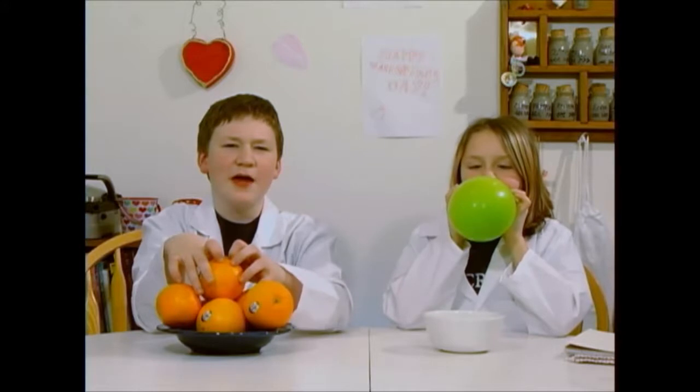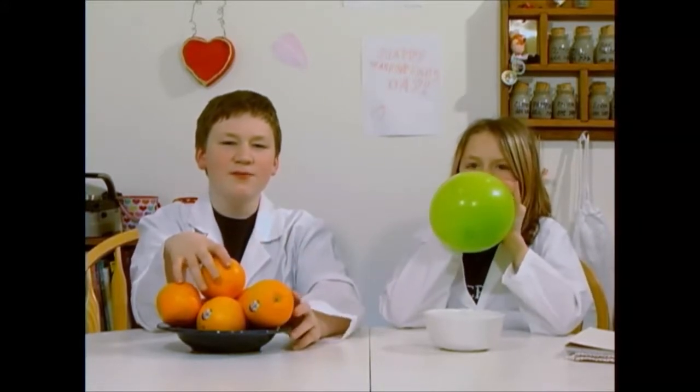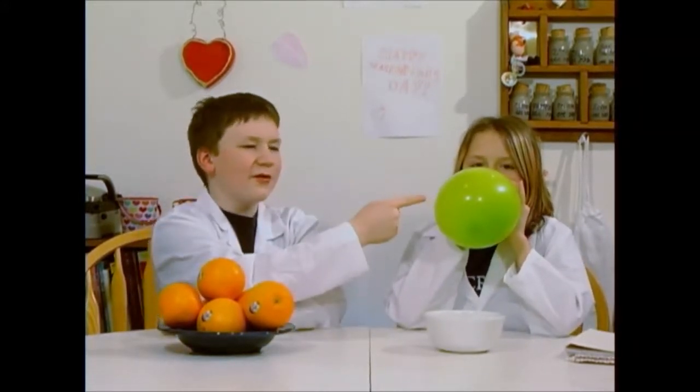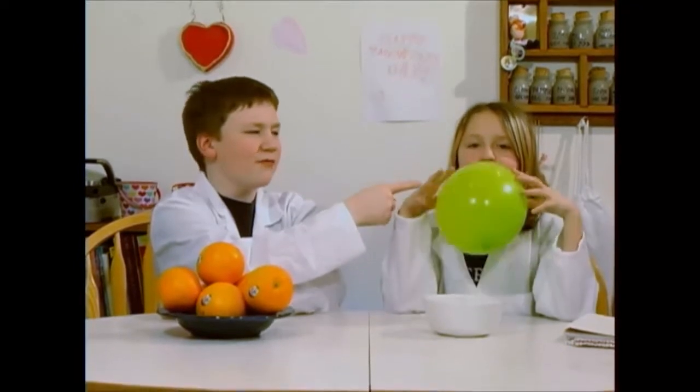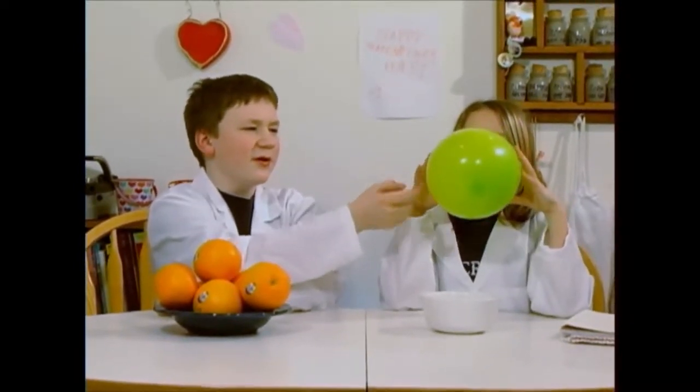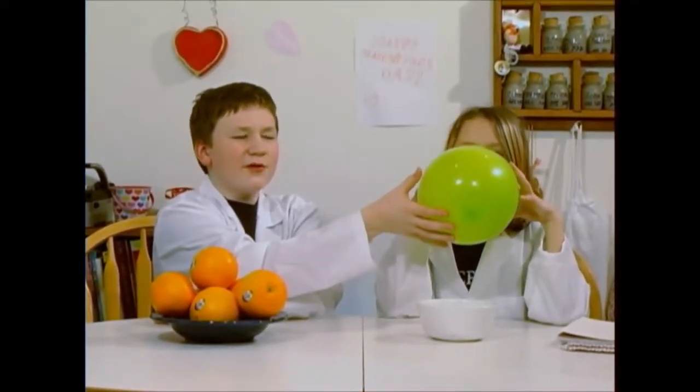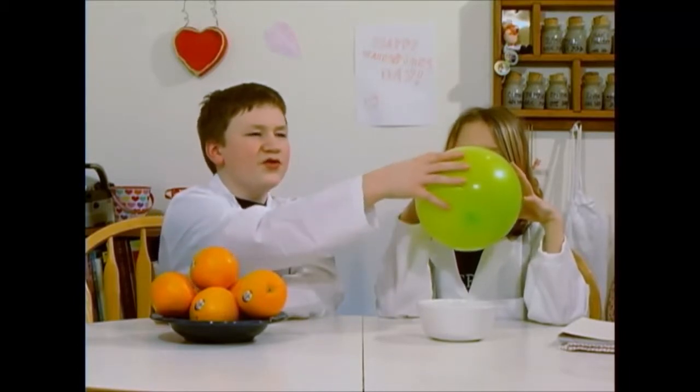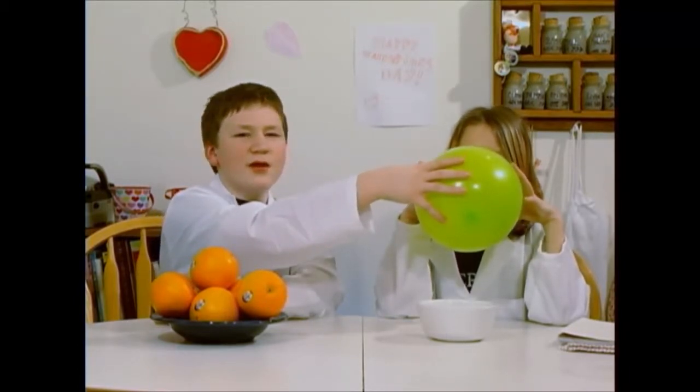Because Sophie's breath is a gas, and gases can take any shape, this allows her to blow the balloon. The gas from her breath goes into the balloon, and because the molecules are constantly moving, it pushes on the sides of the balloon, therefore making it bigger.